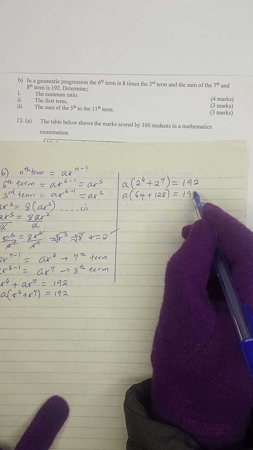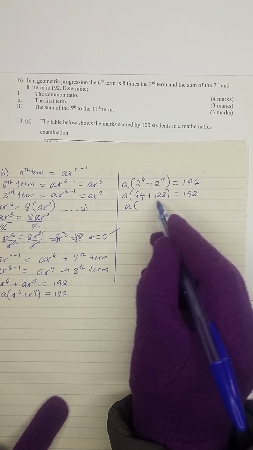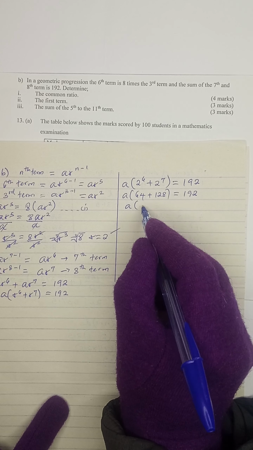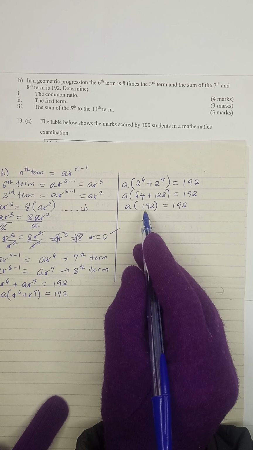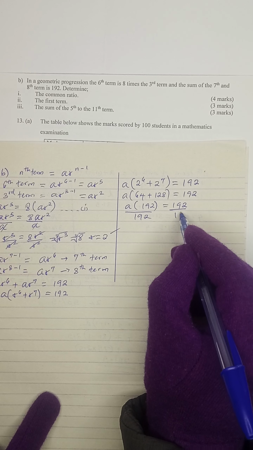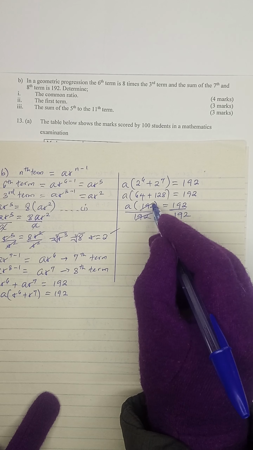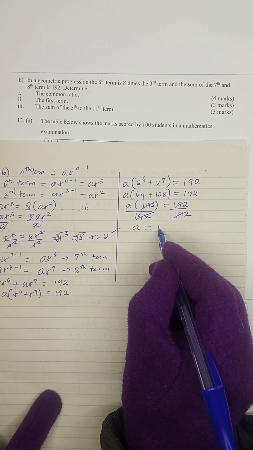When you add these two together, 64 plus 128 is 192. So to find a, you divide through by 192, so this cancels, and a is equal to 1.